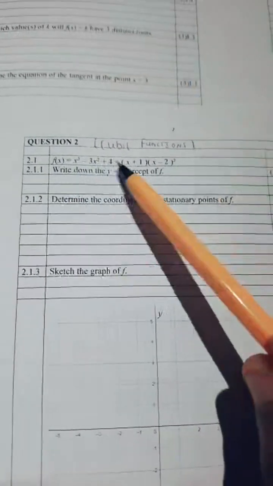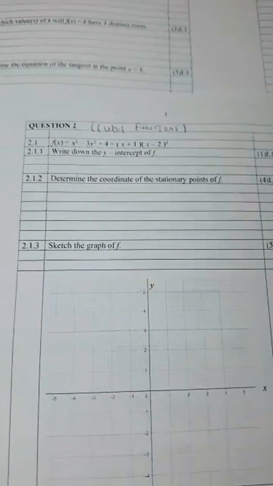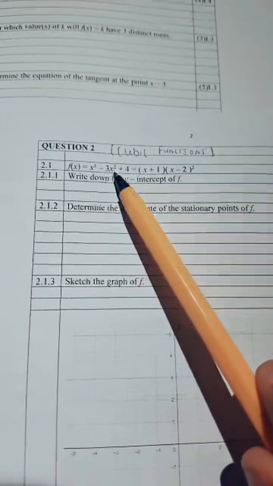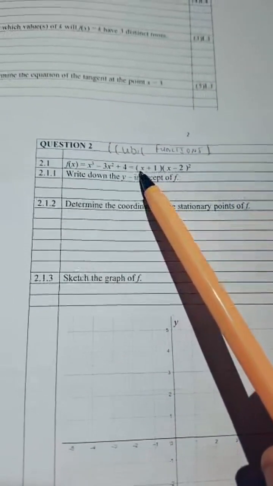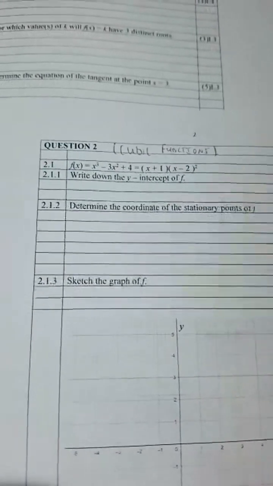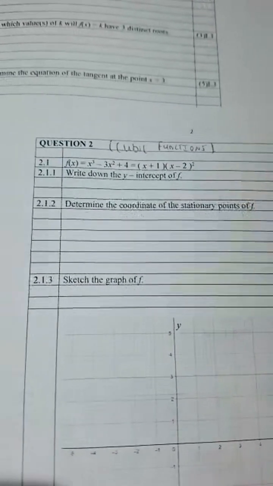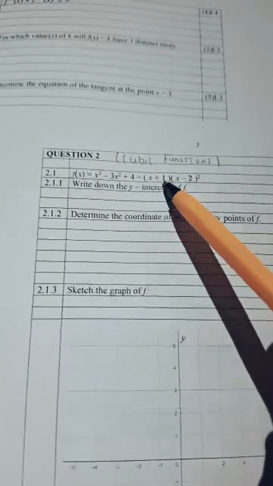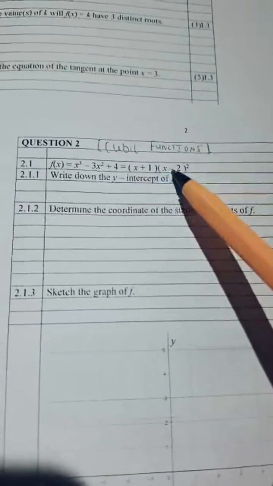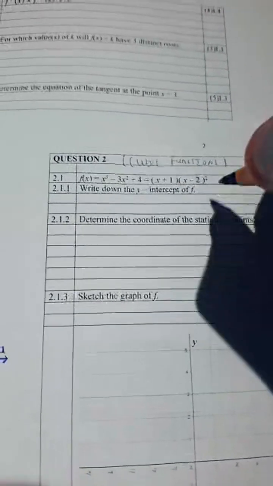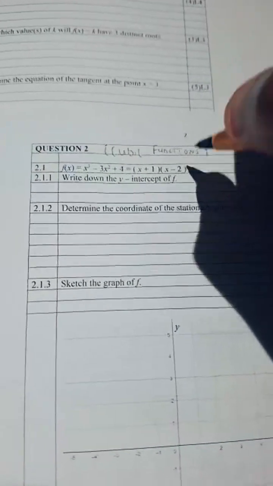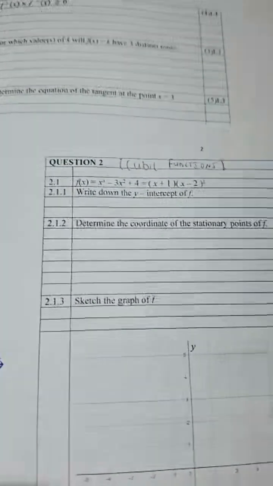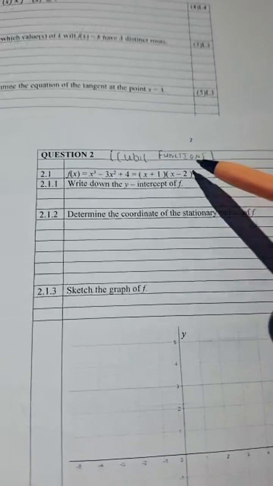So let's look at cubic functions, just a bit on cubic functions. f of x is equal to x cubed minus 3x squared plus 4, which is equal to (x plus 1)(x minus 2) squared. So what's nice here is that the function f of x is also given in root form. If we check out this root form, we have x plus 1, we have x minus 2, but the x minus 2 is squared.